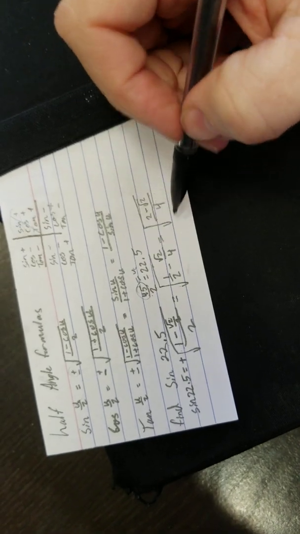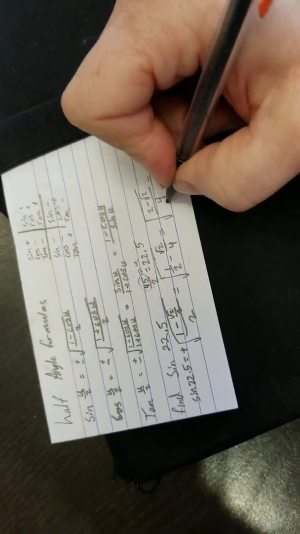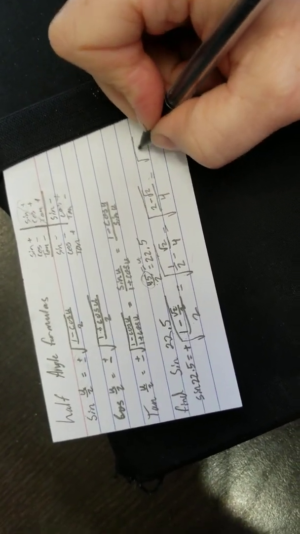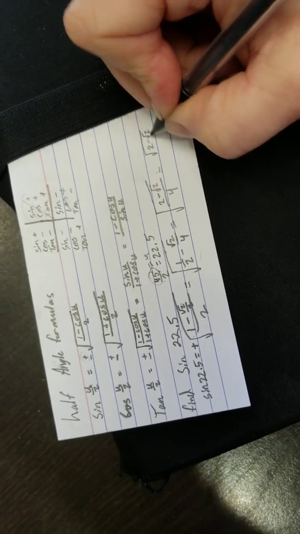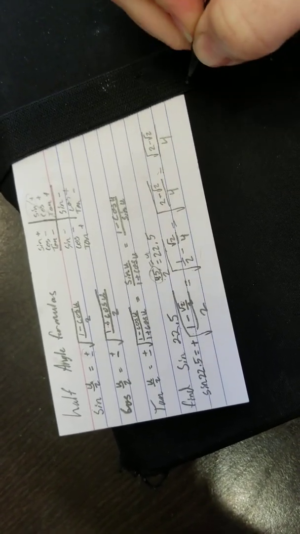Now there's not really a way I can go much farther. I can take the square root of the bottom, but I'm going to have the square root of 2 minus root 2 all over 4.